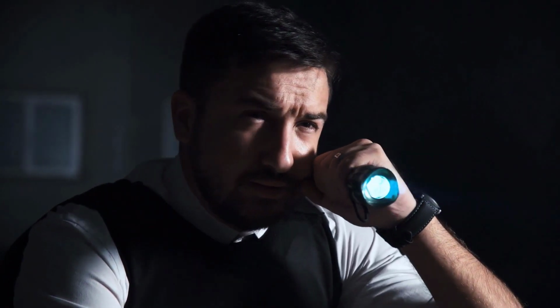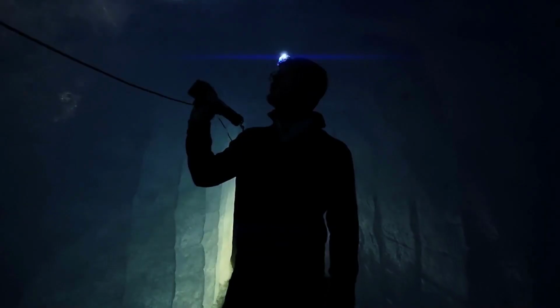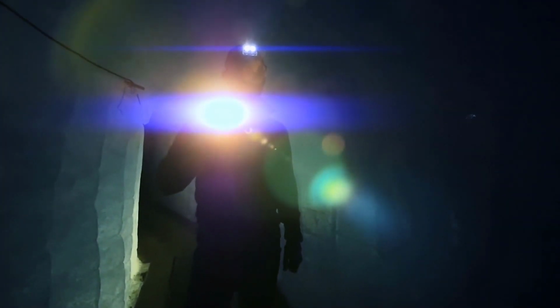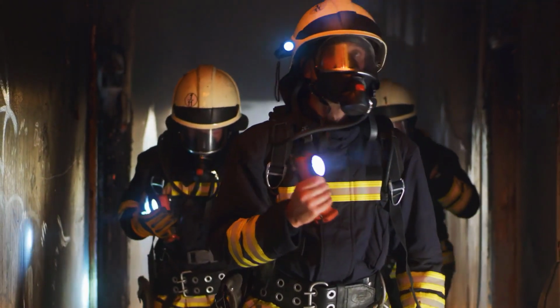A flashlight or torchlight is a portable handheld electric light. HVAC technicians always need a reliable flashlight to accurately assess the heating or air conditioning situation.